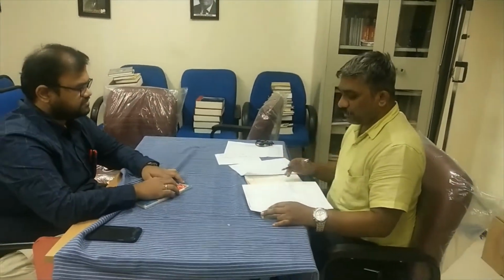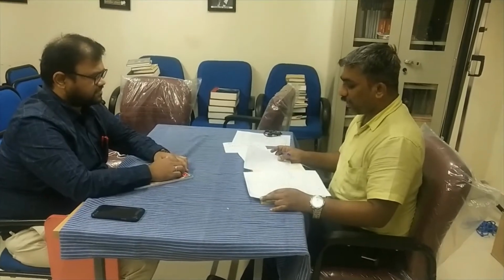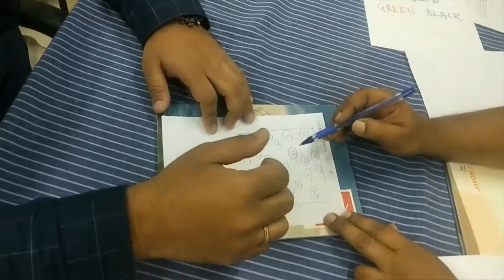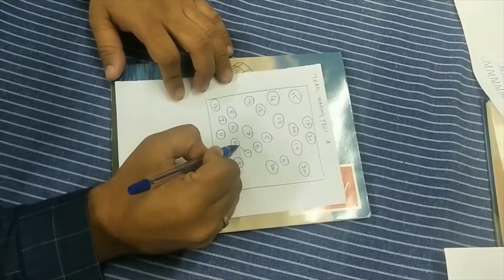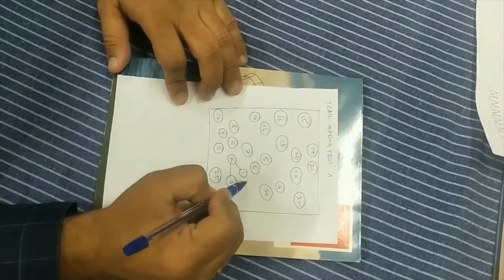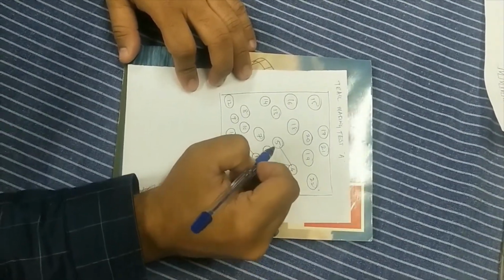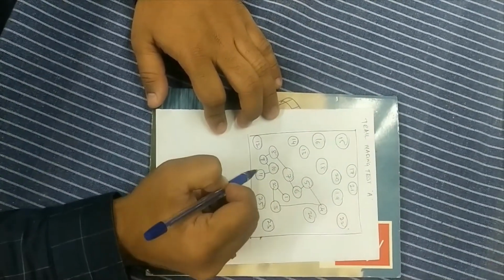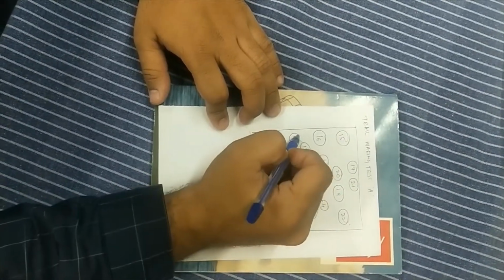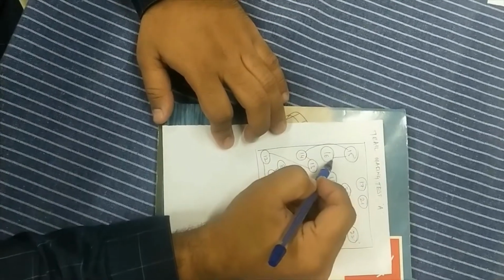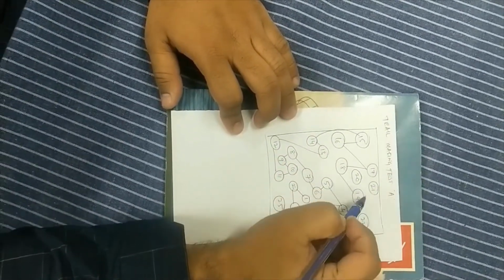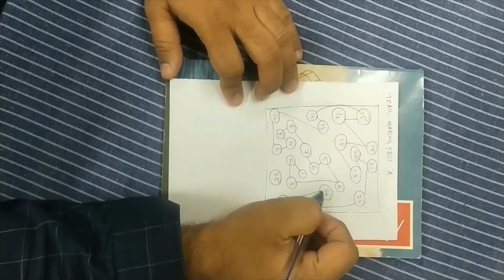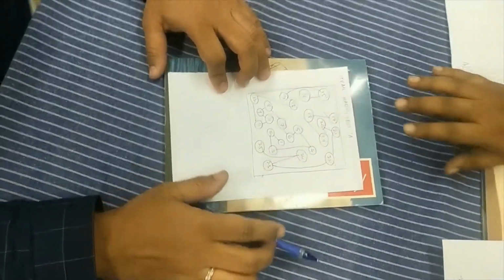Now the next part is testing what is called trail making test A and trail making test B. This is trail making test A. Can you join in ascending order, starting from 1 to 2, 2 to 3, 3 to 4, and so on, up to 24 to 25. Okay, excellent. So this is trail making test A.